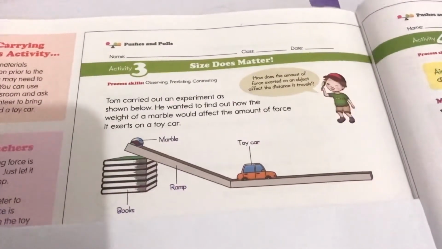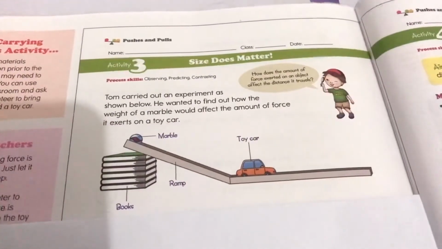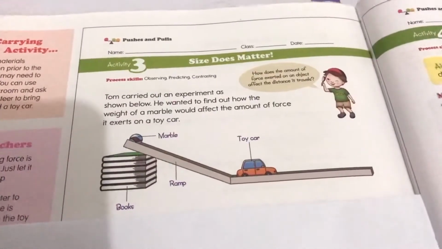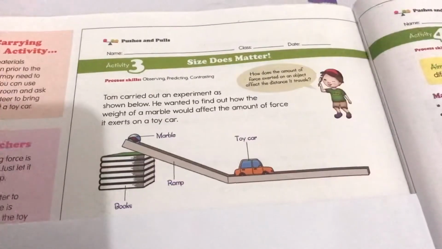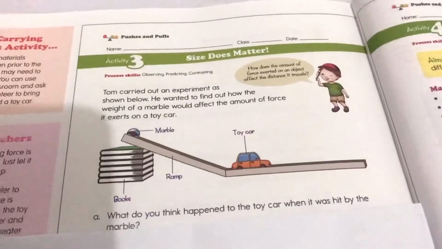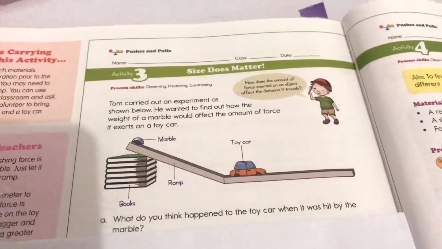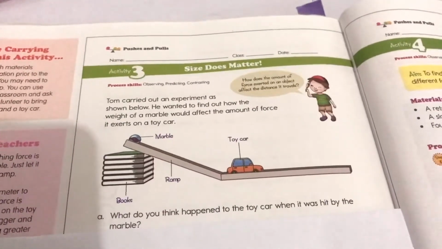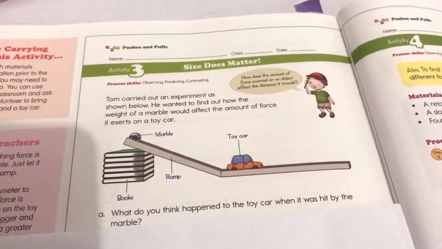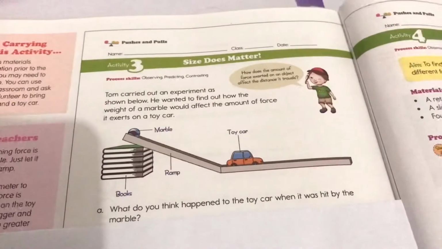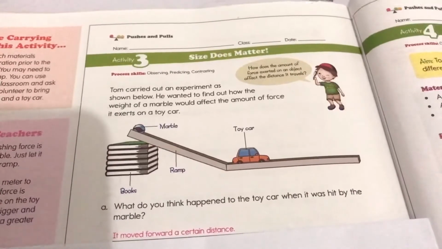It shows you the position of the marble, ramp, and the toy car, and also there are some books that help the experiment. So the position of the marble and the toy car is important. Look carefully. And now we go to question A. Question A says, what do you think happened to the toy car when it was hit by the marble? When the marble was released and it hit the toy car, what do you think will happen to the toy car? Yes, the toy car will move forward a certain distance.